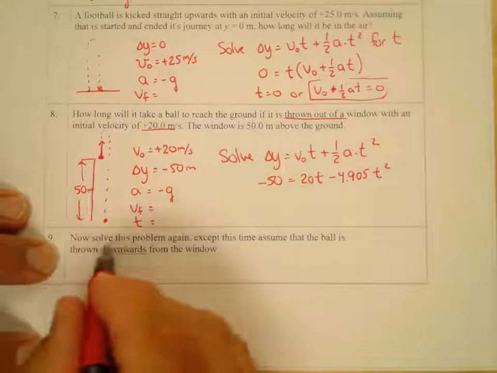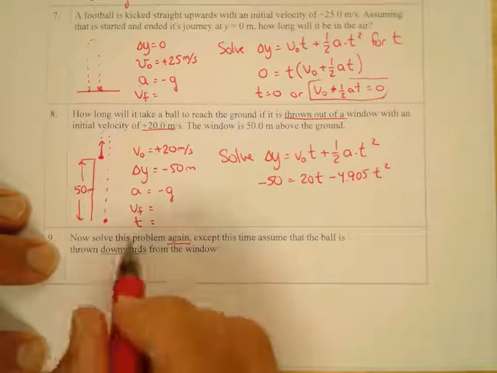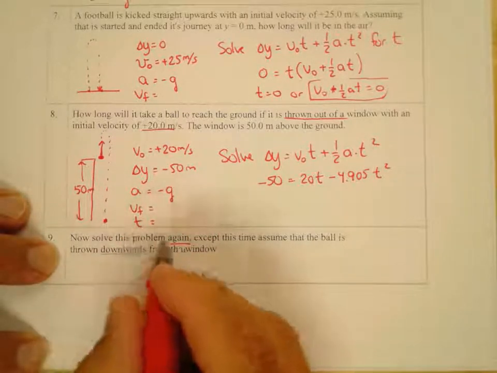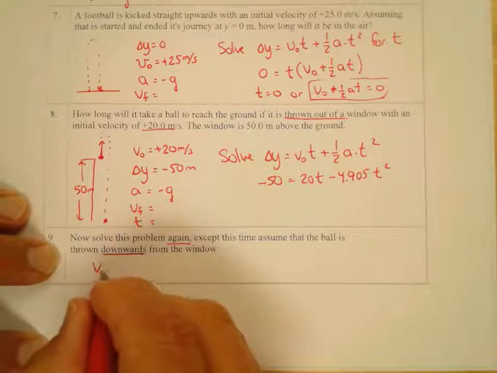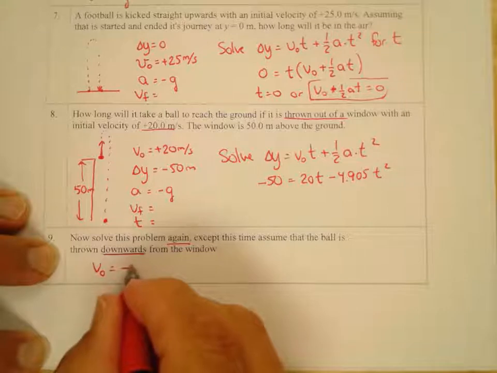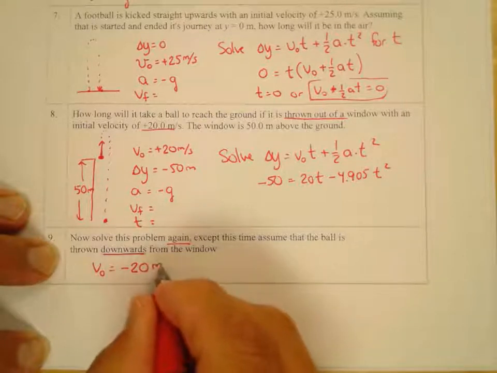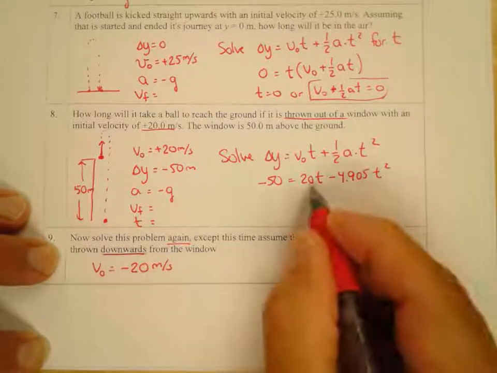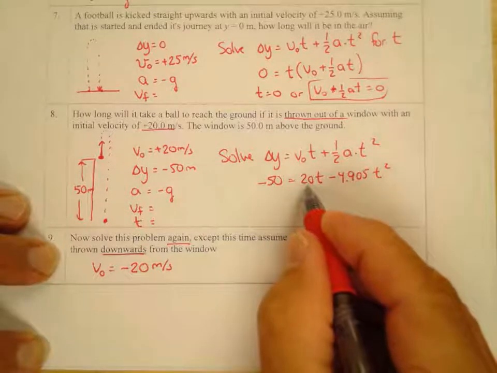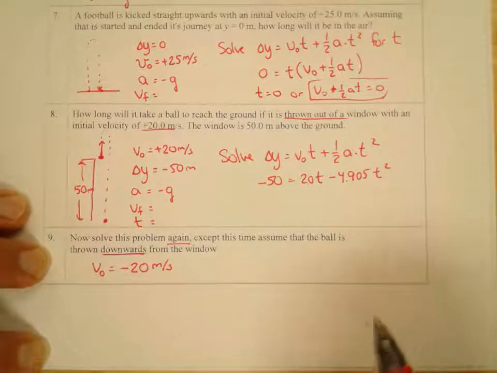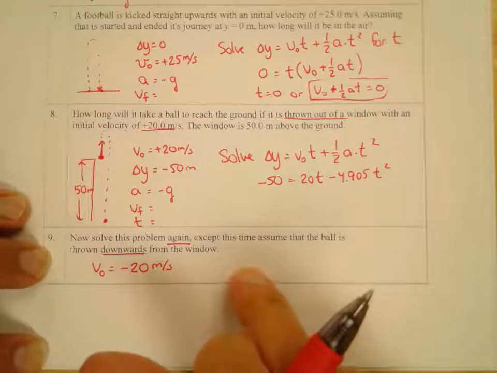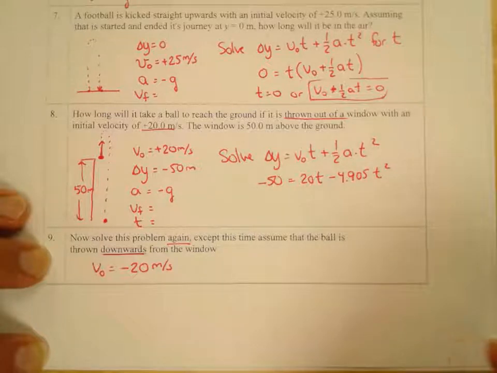Number 9 is the exact same problem again, so you don't even really need to make a new list or anything. The only difference is the ball is thrown downwards from the window. So in this case, the initial velocity is negative 20 meters per second. So up in this quadratic expression, you're going to have a negative 20 there. You're going to resolve it and find the time that the ball takes to reach the ground if it's thrown downwards. And obviously this answer is going to be a lot less time than when it was thrown upwards.